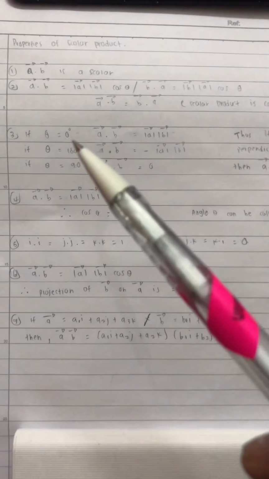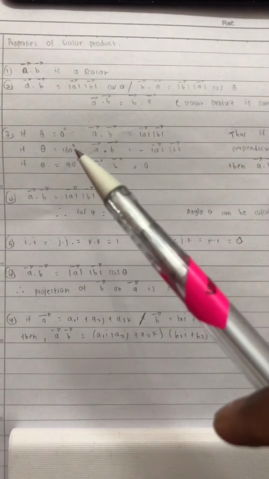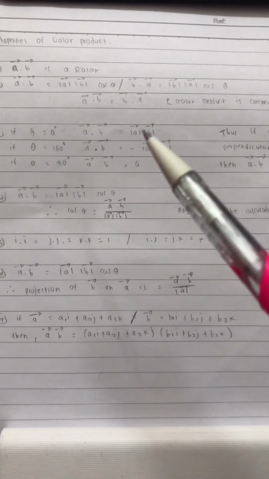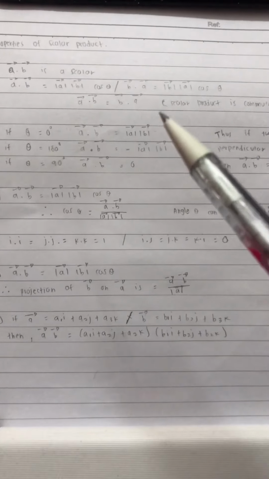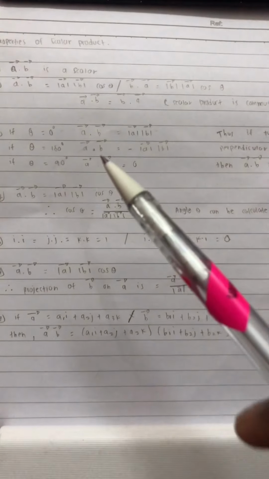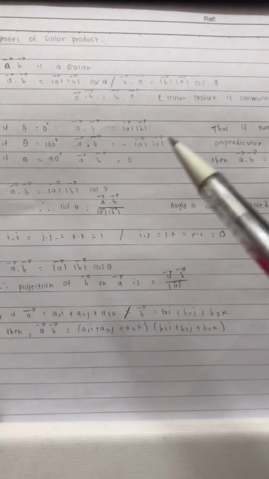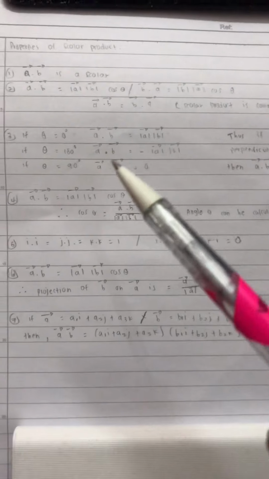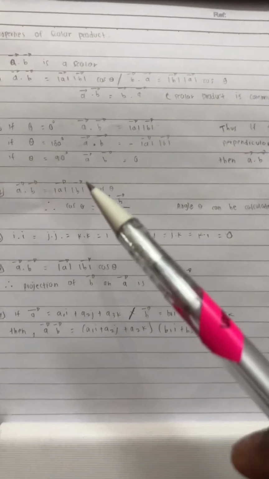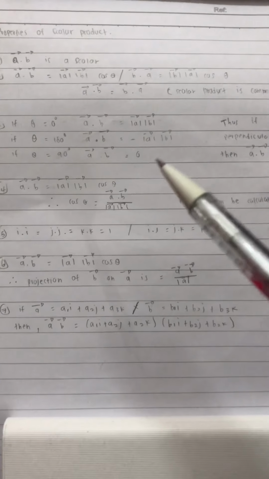The third property of scalar product is, if theta equals 0 degrees, vector A dot vector B is equal to magnitude of vector A times magnitude of vector B. If theta is 180 degrees, vector A dot vector B equals minus magnitude of vector A times magnitude of vector B. And one more, if theta equals 90 degrees, vector A dot vector B equals 0.